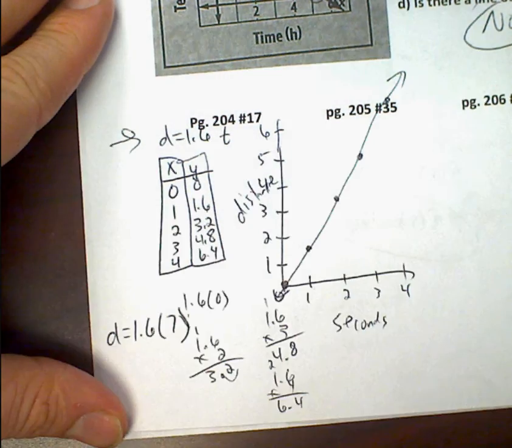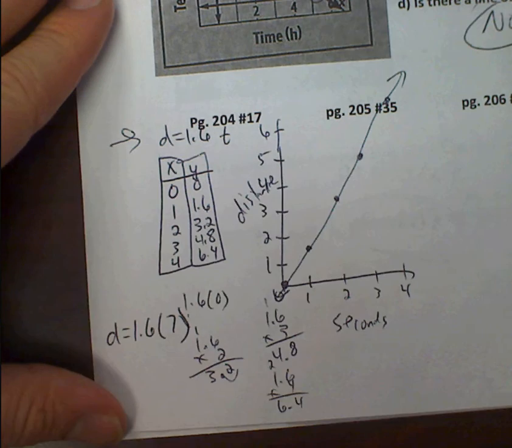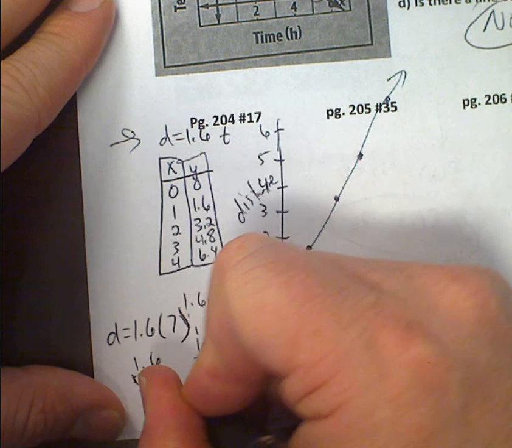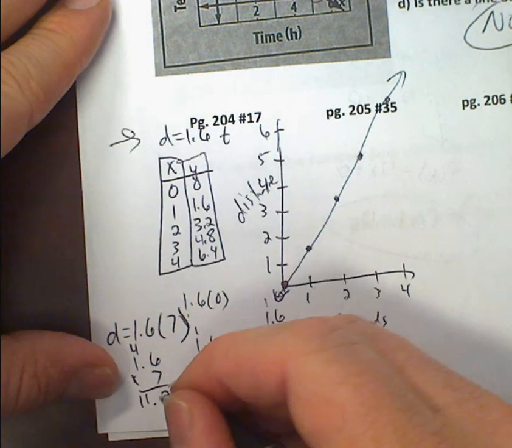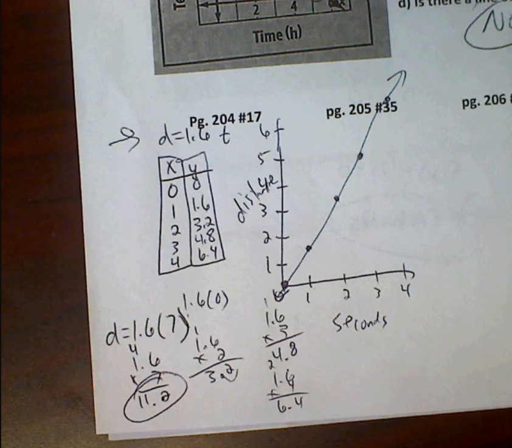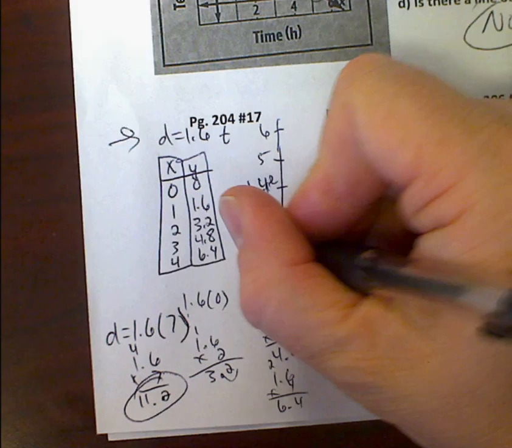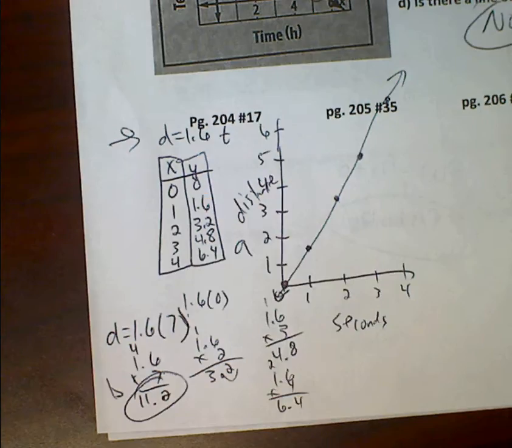So I'm going to plug in 7 to find letter B. So 1.6 times 7 is 42. That's 7, that's 11, so 11.2. So my distance would be 11.2. And that would be B. So here's my letter A, here's my letter B. I just plugged in 7 like I've taught you.